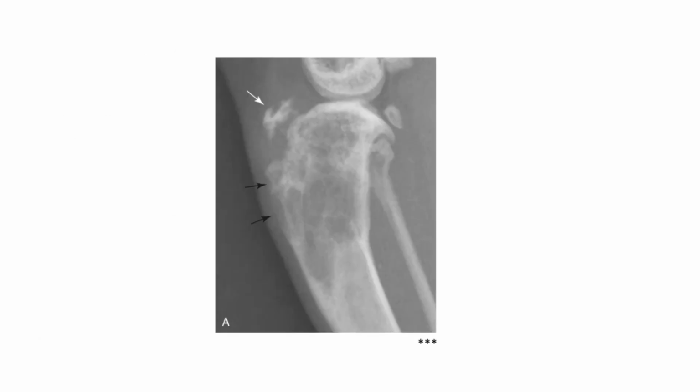So again, let's take a look at an example. So we've got a mediolateral view of a stifle. We've zoomed in again at the level of the lesion, which here is at the proximal metaphysis of this tibia. Again, we've got these large coalescing areas of radiolucency that likely represent lysis and destruction of the bone. We have indistinct cortical margins compatible with cortical destruction.